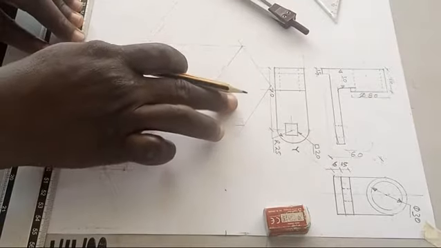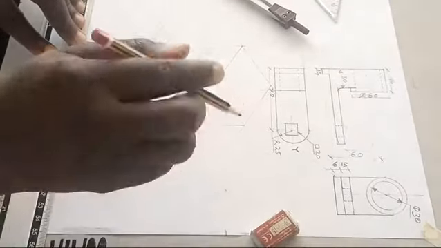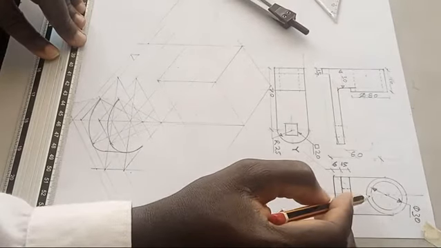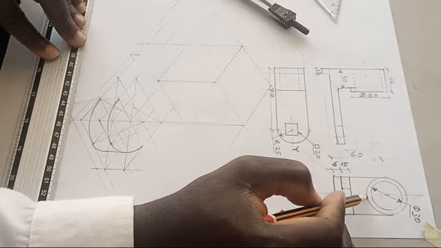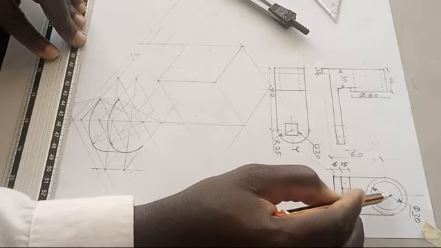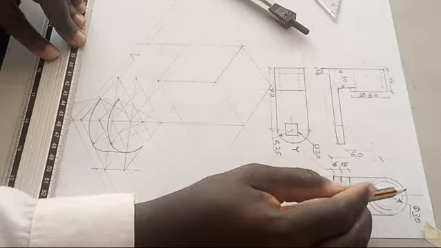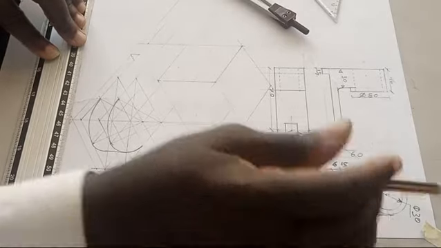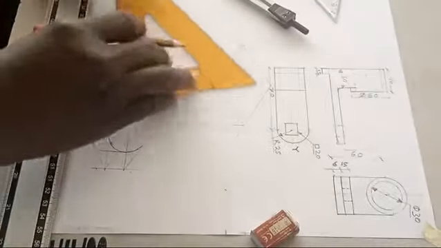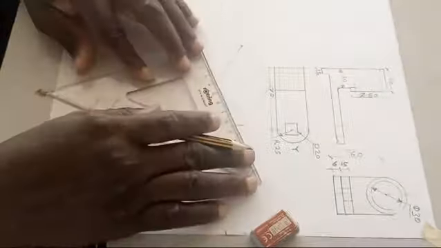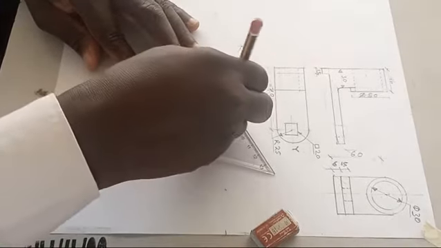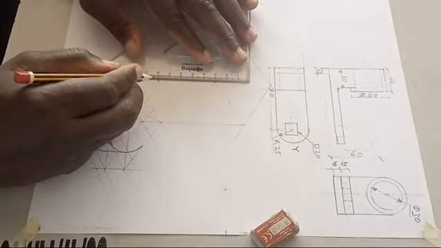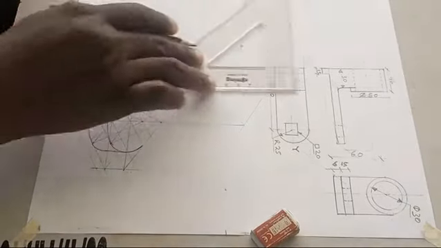Now let us draw the curve that we have here. The curve at that point is this small circle of diameter 15, and the big circle of diameter 30 or radius 15, and the big circle of diameter 50 or radius 25. Now we'll start with the big one. This is 25 already, so we'll divide it into two equal parts. That will be 2.5, 2.5. This is 2.5 here, and do the vertical one too, 2.5.